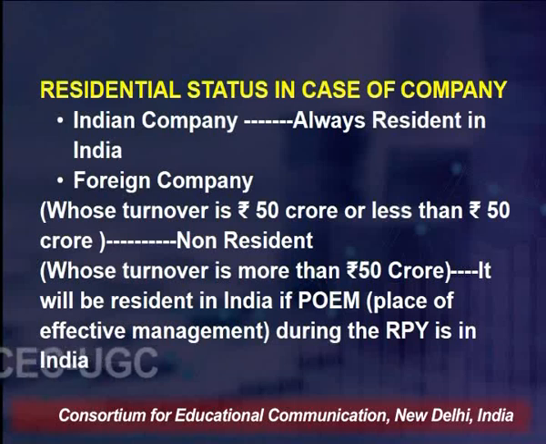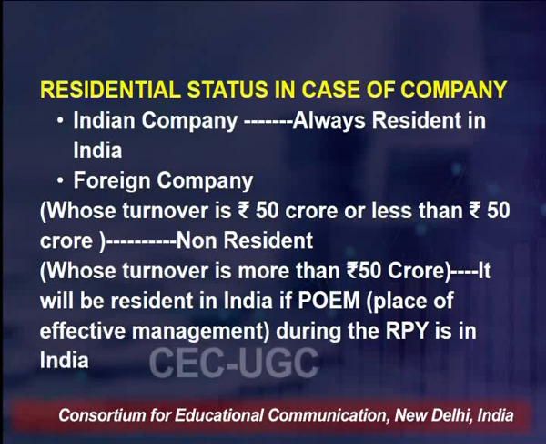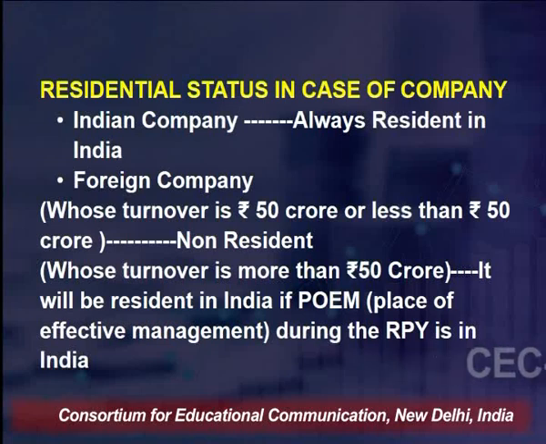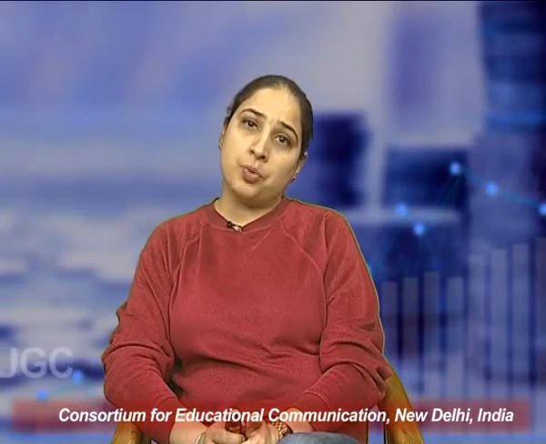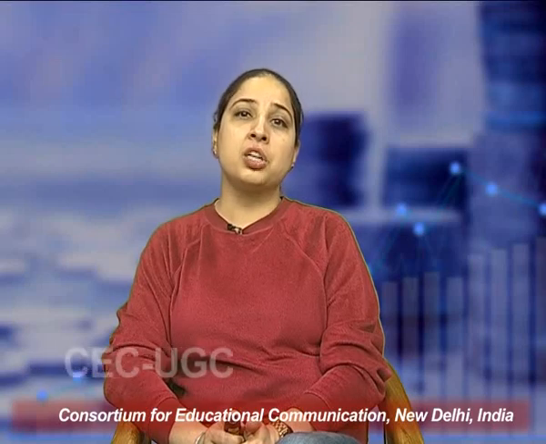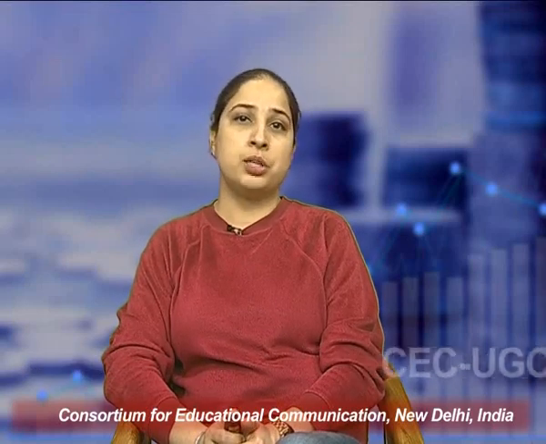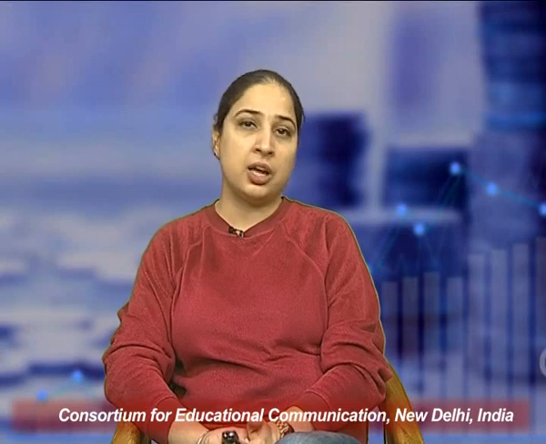So you would see that in the case of an Indian company, we are not making any segregation on the basis of turnover, but in the case of foreign companies, we are talking about turnover limits, because foreign companies do not enjoy the benefit of being resident in India, right?